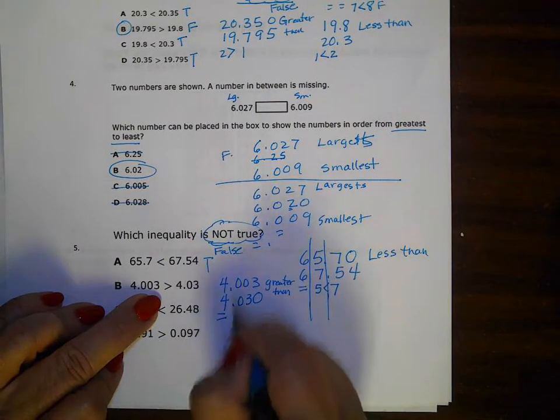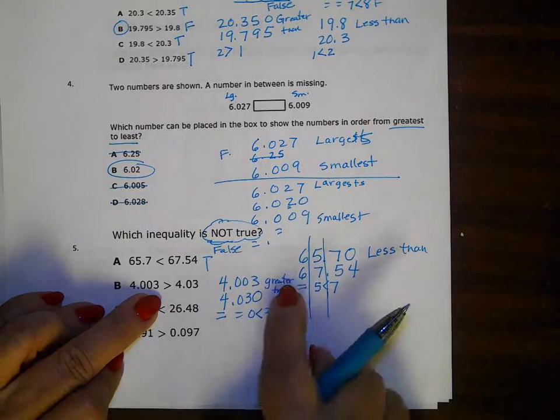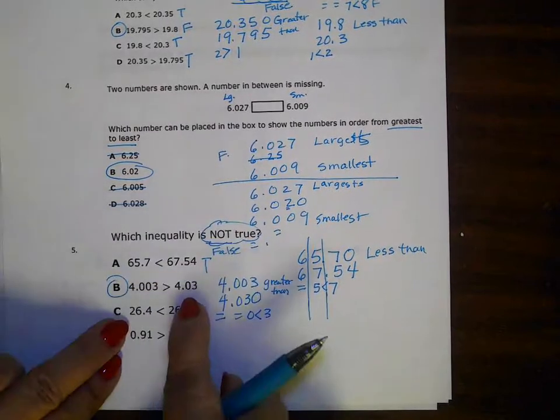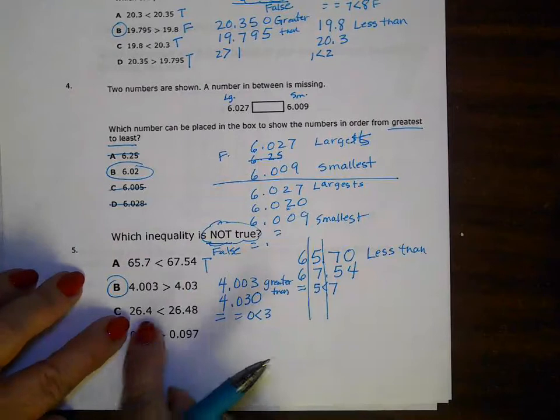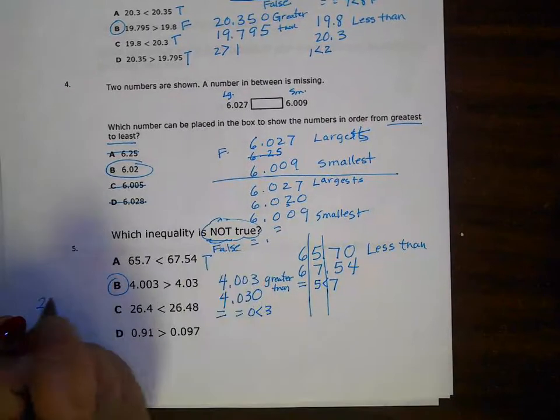So this is equal. Well, look at this. 0 is less than 3. So does that match? No. So it looks like that this is going to be our promising one. Let's double check. Can you see that one already? I'm going to move this one over here.